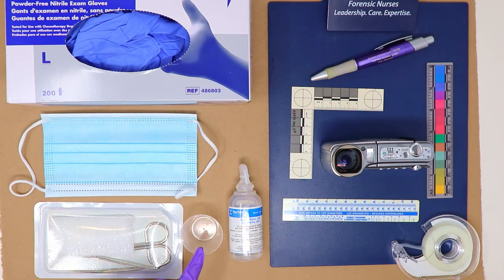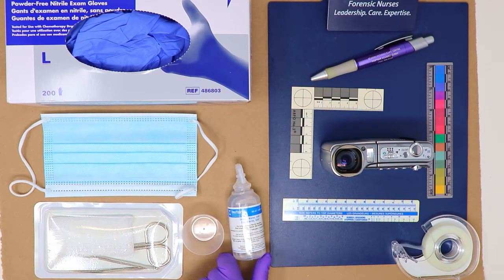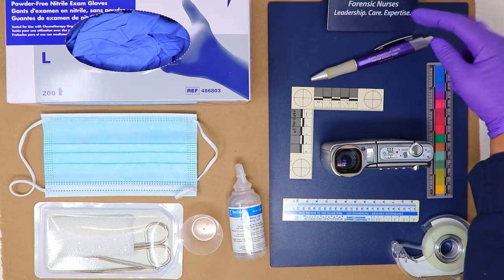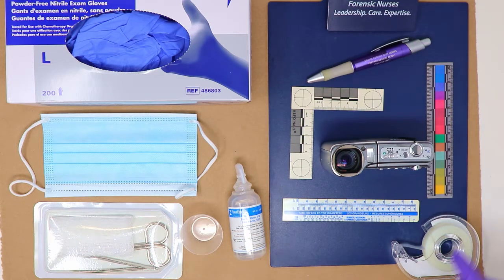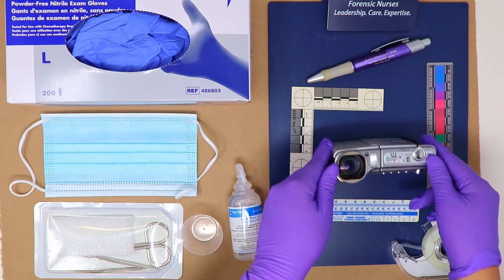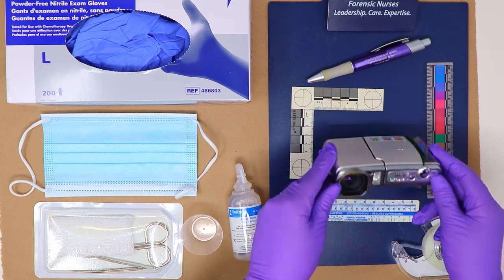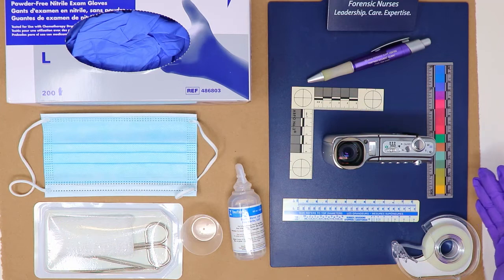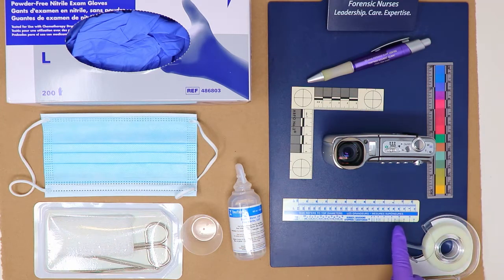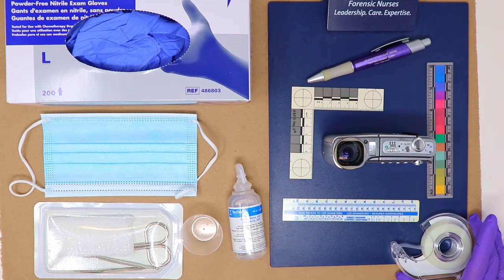A medicine cup and sterile water will be used throughout the examination process in the collection of skin swabs to moisten the swabs in advance of collection. A clipboard should be used to take notes and firm pressure applied using a pen. A camera can be used to document any injuries. Any photographs should be taken with the use of a ruler. Tape may also be required as it can be used to seal evidence packaging.